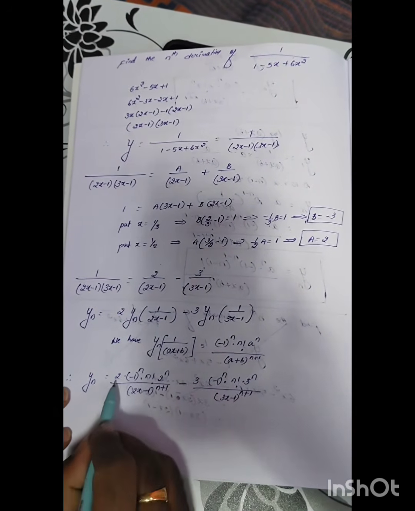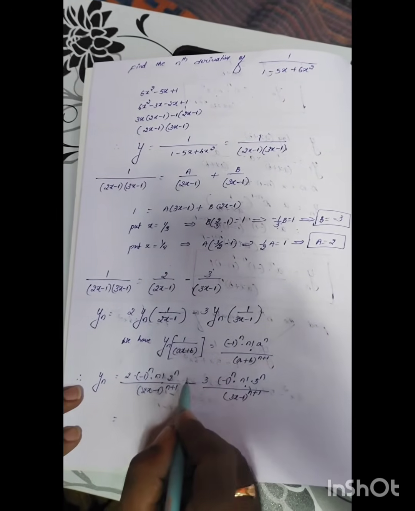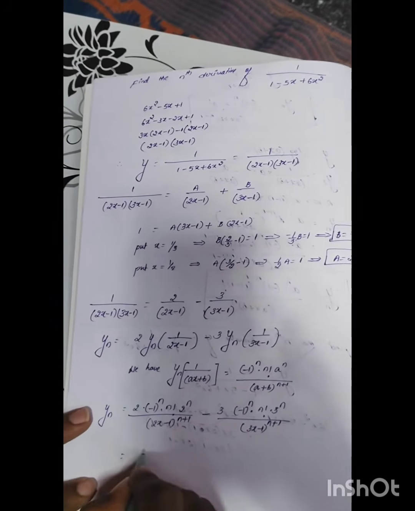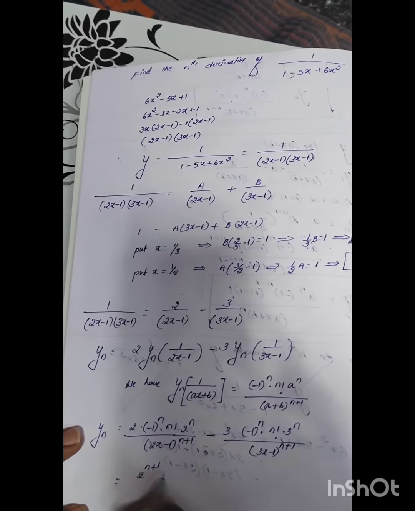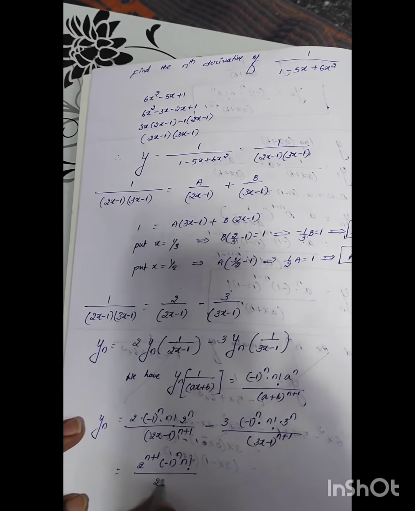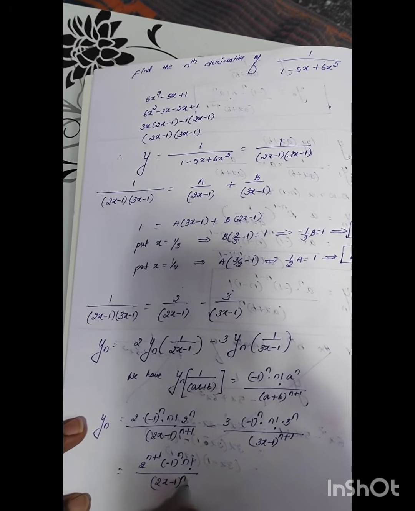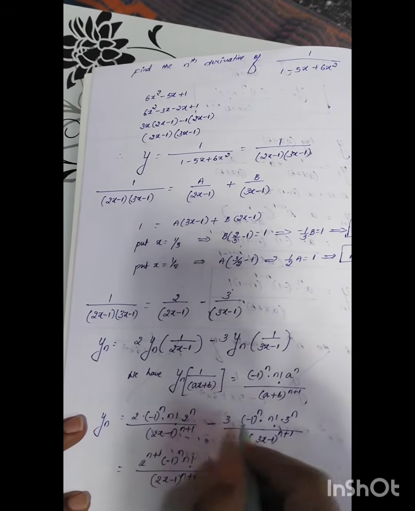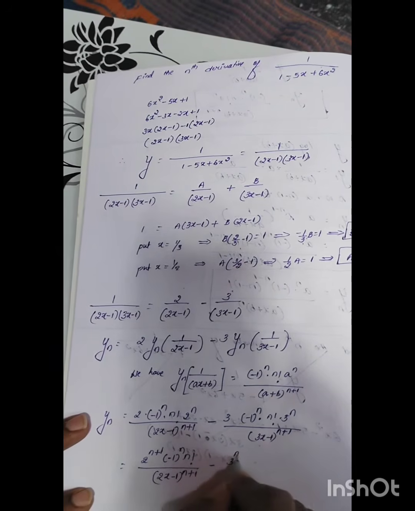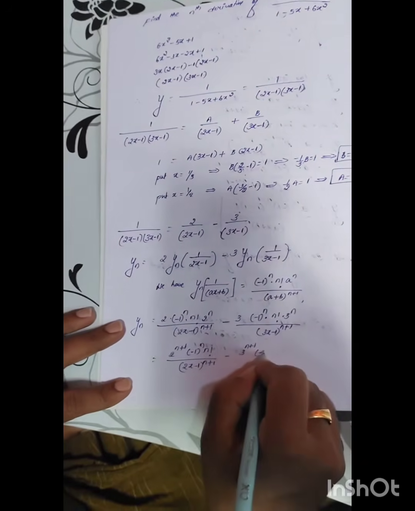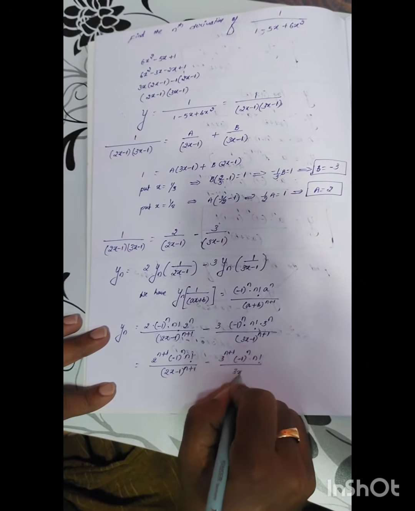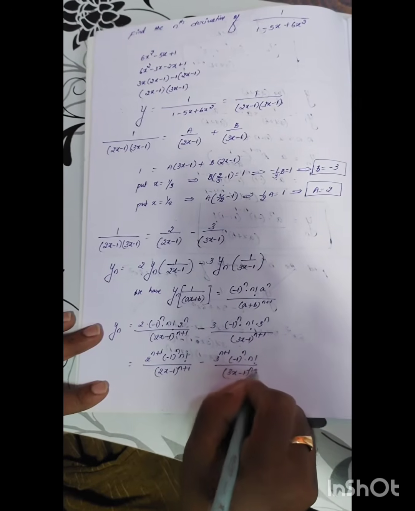Here if you observe, a raised to m into a raised to n is nothing but a raised to m plus n. So 2 raised to 1 and 2 raised to n will make it 2 raised to n plus 1 into minus 1 raised to n into n factorial divided by 2x minus 1 raised to n plus 1, minus 3 raised to 1 and 3 raised to n. 3 raised to 1 into 3 raised to n will make it 3 raised to n plus 1 into minus 1 raised to n into n factorial divided by 3x minus 1 raised to n plus 1, right?